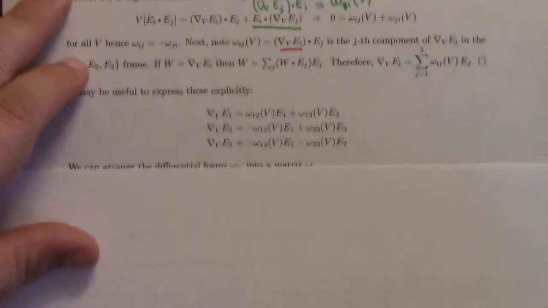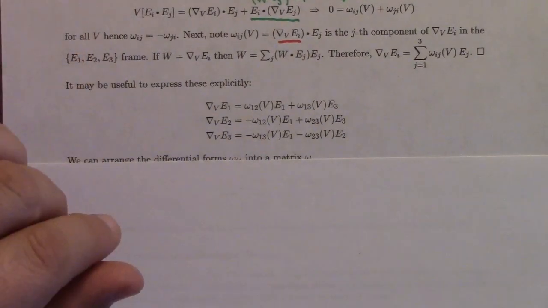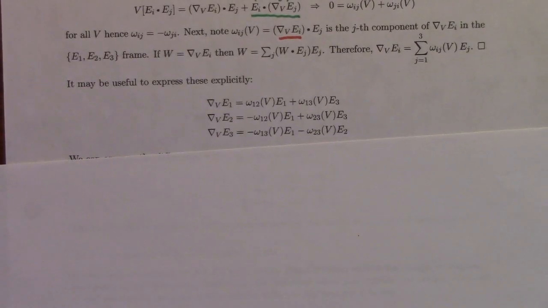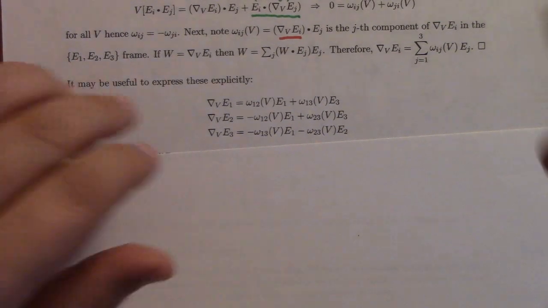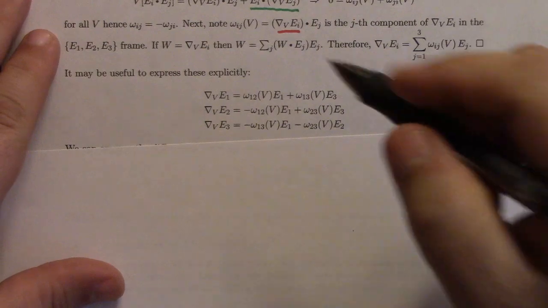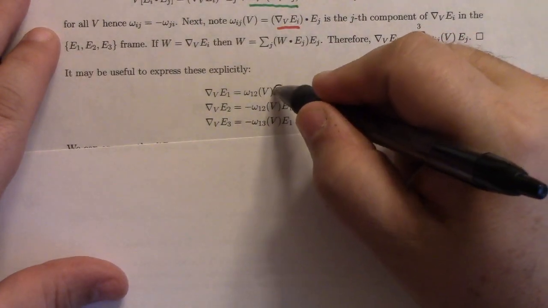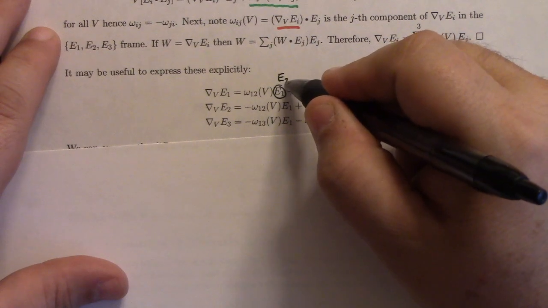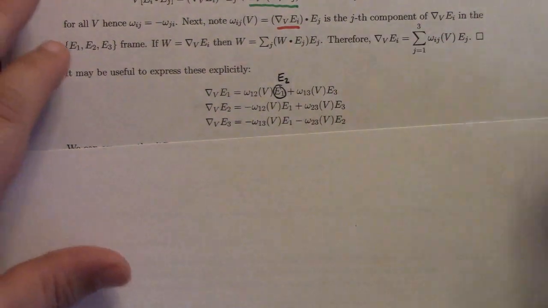So down here, that is a typo. That is not E1. That is supposed to be E2.